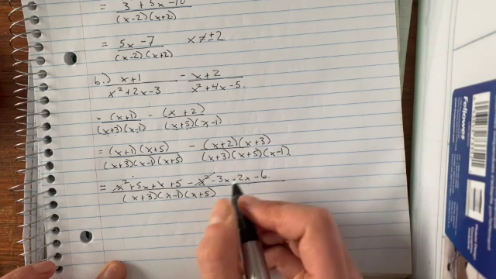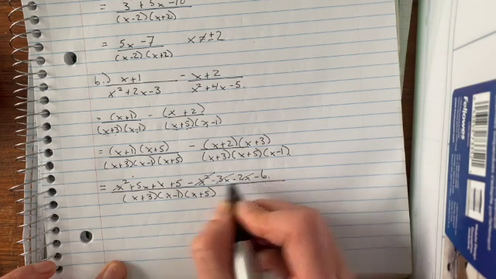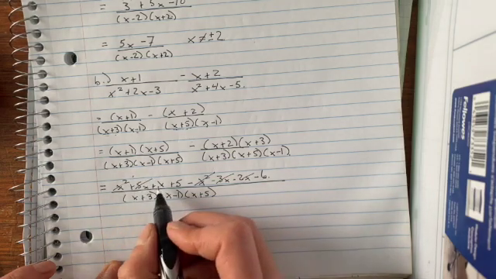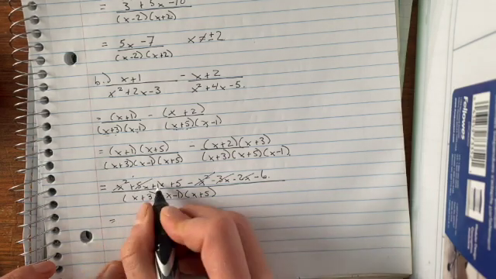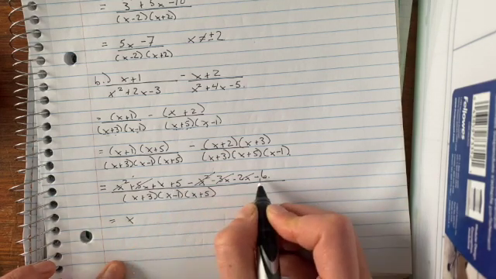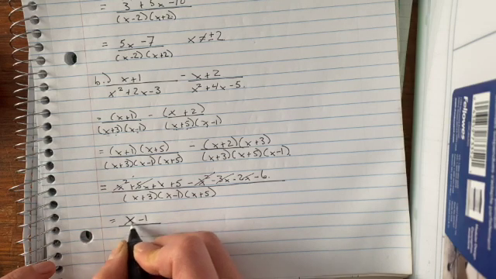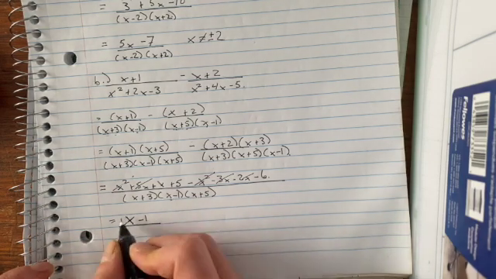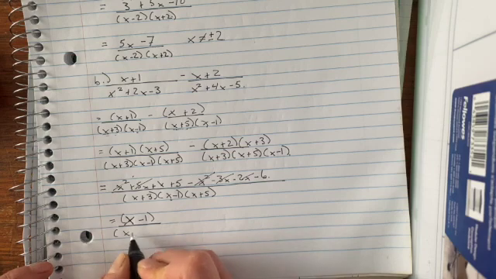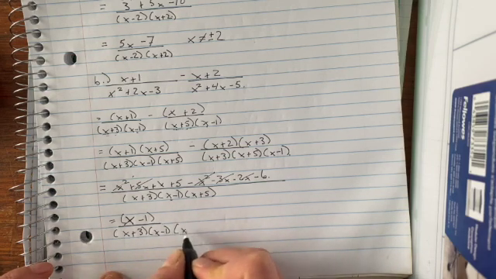Well, 3 and 2 add together to 5, so I have -5 and +5. Those also go away. So I am left with this x, and then plus 5 minus 6 minus 1. So that whole top reduces down to x - 1, which is one of our factors on the bottom, so that's good too. (x + 3)(x - 1)(x + 5).